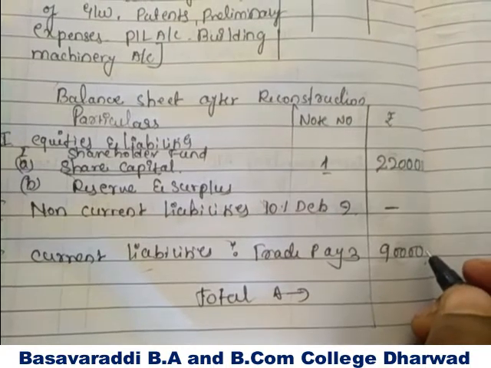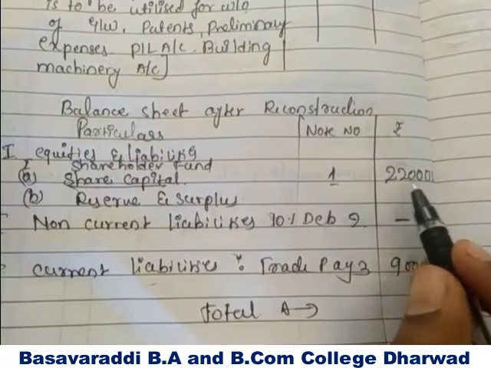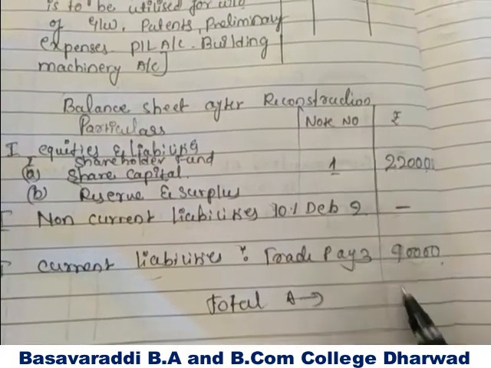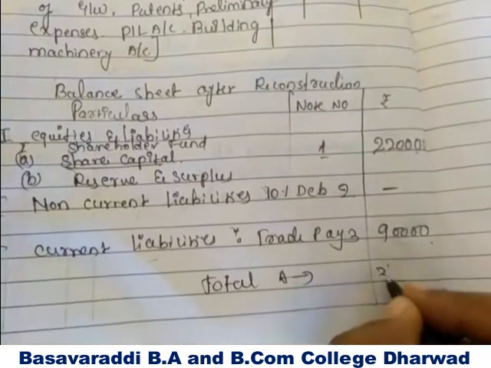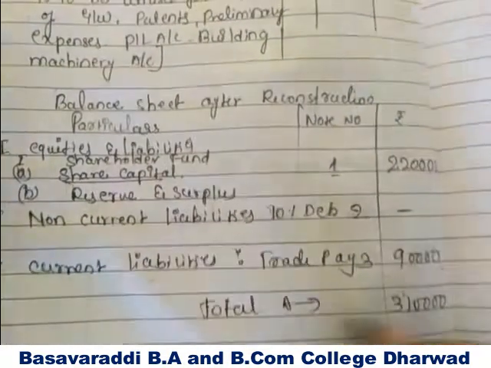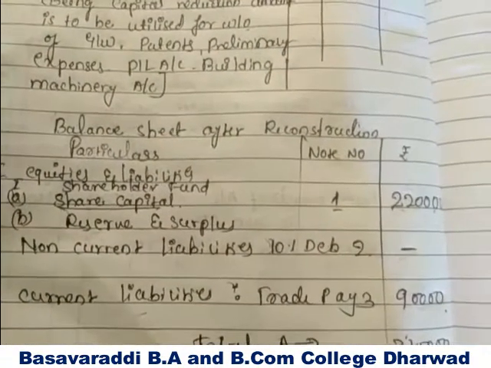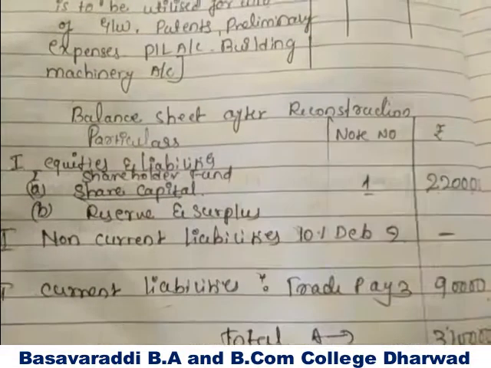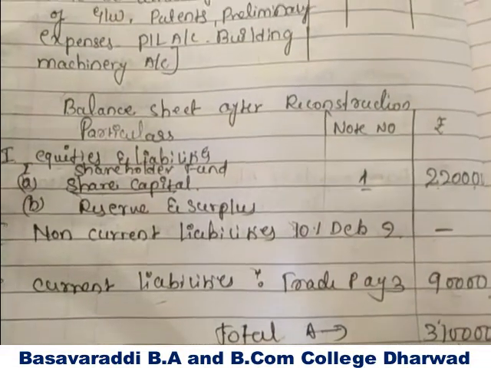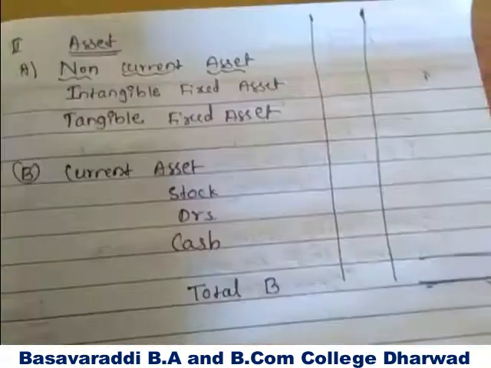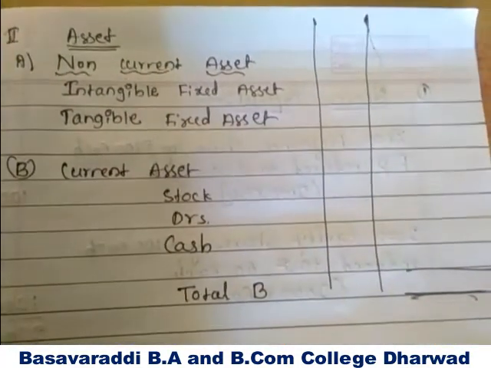Now 2,20,000 plus 90,000 is equal to 3,10,000, the balance sheet total, liability side total, that is 3,10,000. Now we have to move on to the asset side.